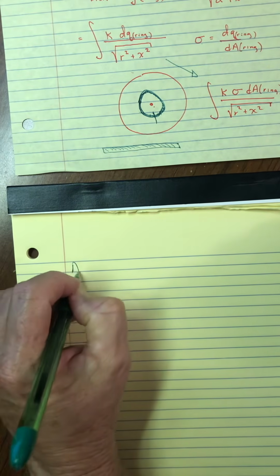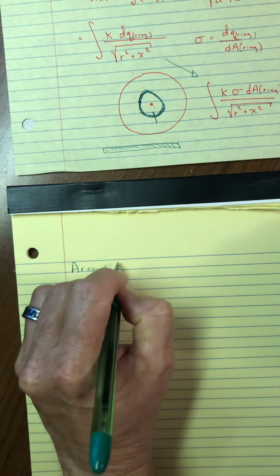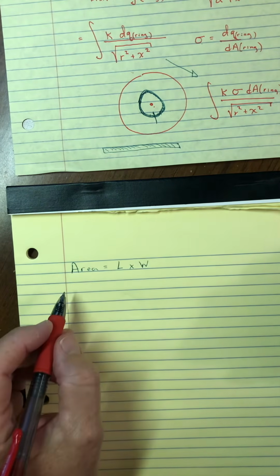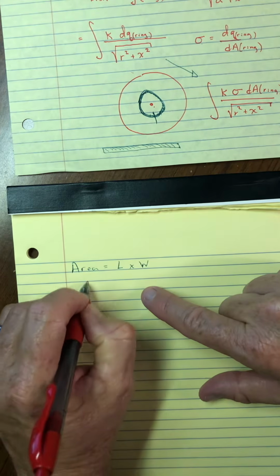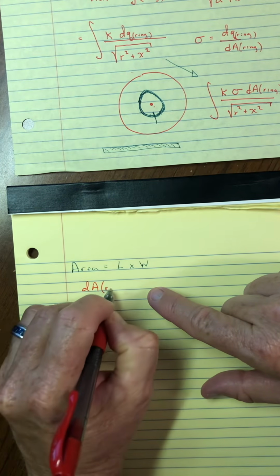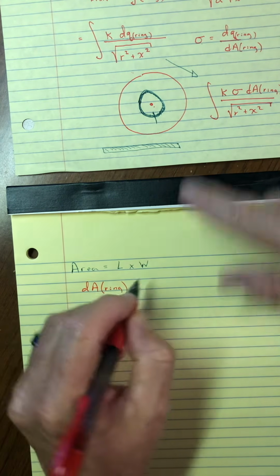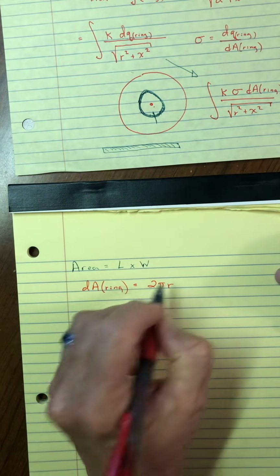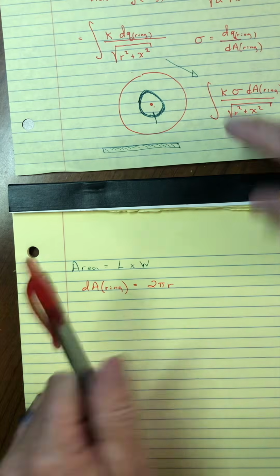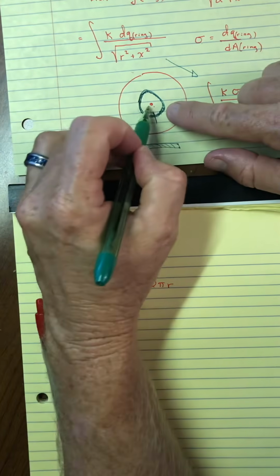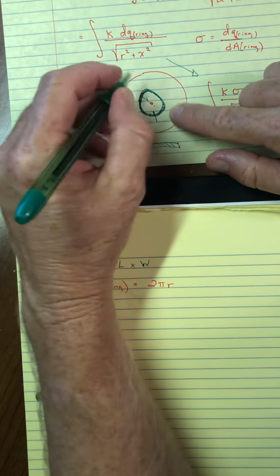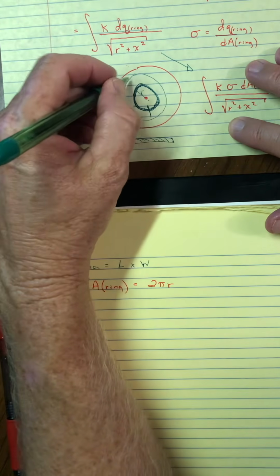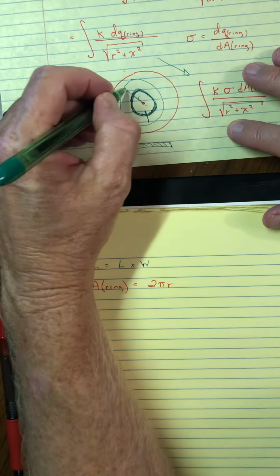Its area would be its length times its width. And now that would really be dA, the area of the ring, now that I laid it out. And its length would be its circumference, 2 pi r. And then again, lowercase r, because this ring here would have a radius out to there, but other rings would have a bigger circumference. They would be a bigger r going out.